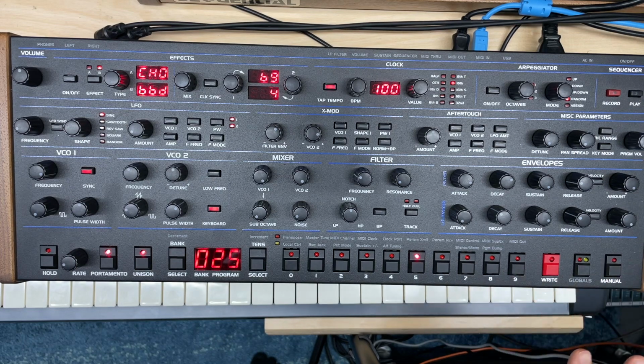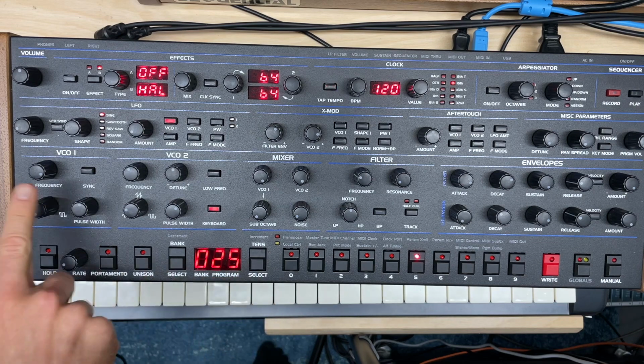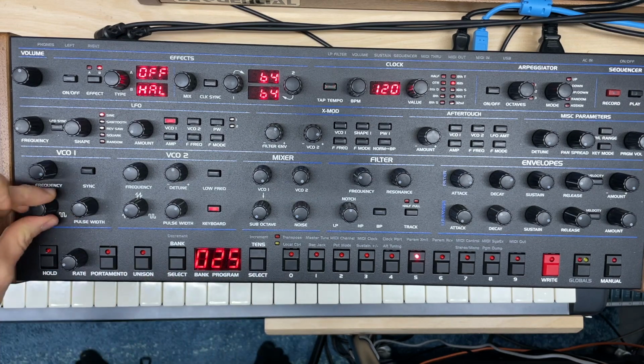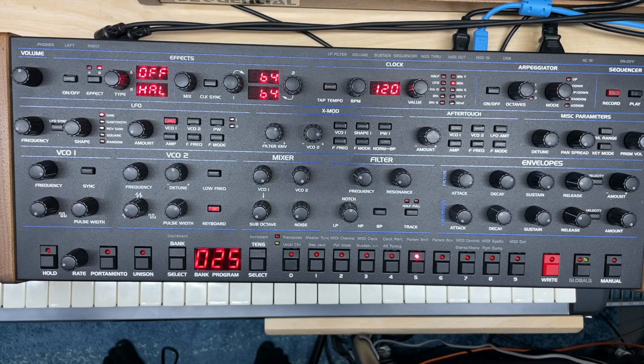So we're going to initialize this patch by pushing manual and right. So that puts us back to square one with just a normal sawtooth, so we can hear what this actually sounds like. So you're hearing VCO 1. What it has is a pan knob that takes us between a sawtooth and a square wave.